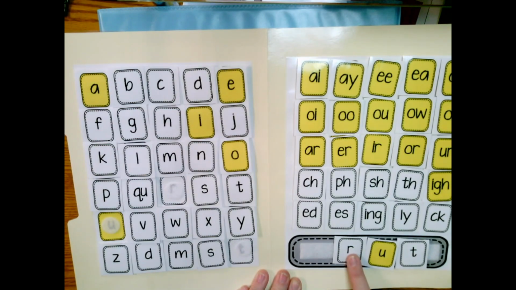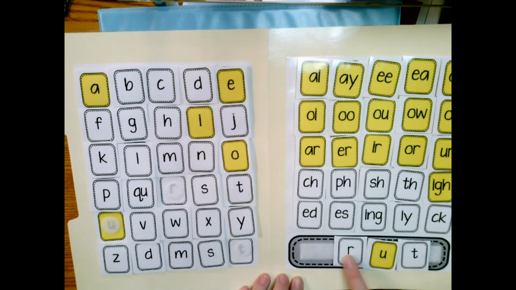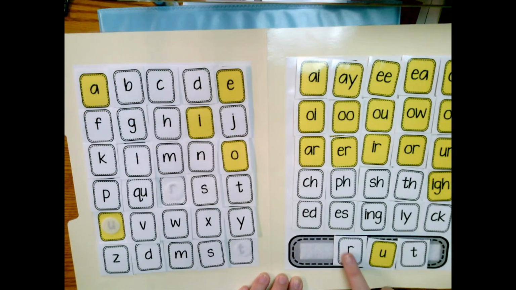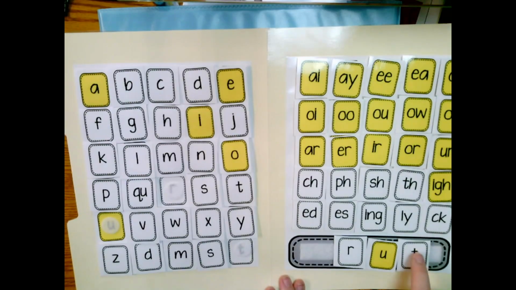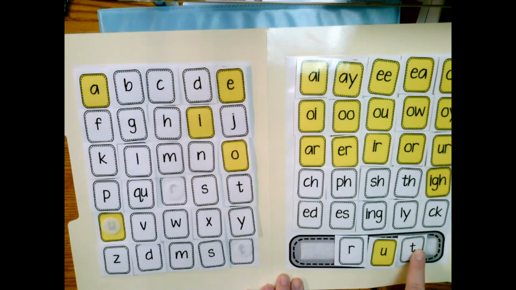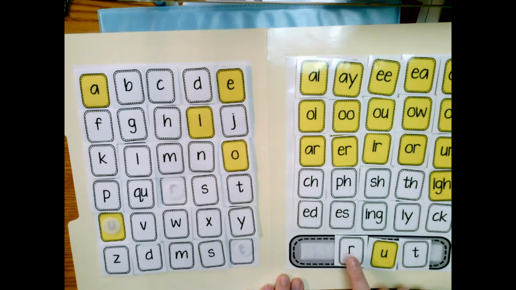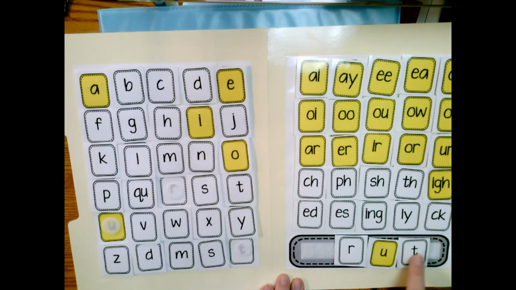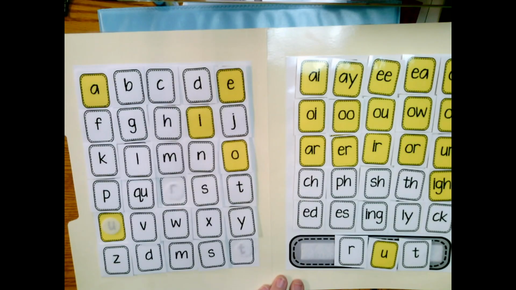Rut. R will go here. Ut. Rut, rut, rut. Okay. So now I want you to change rut to the word shut.